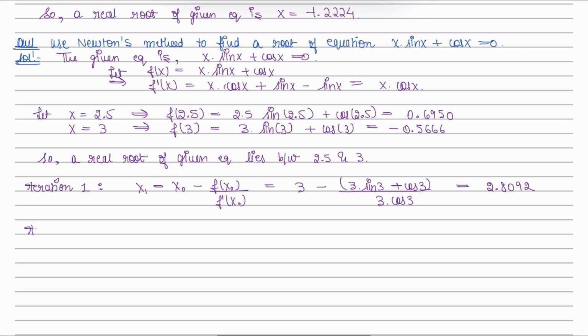For the second iteration, x2 be x1 minus f of x1 by f dash of x1, whose value is 2.7984.